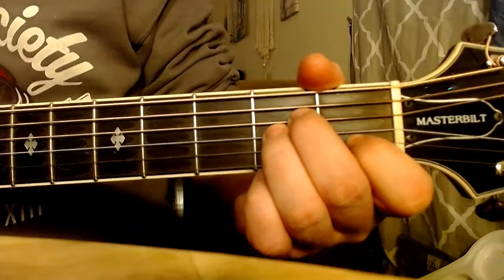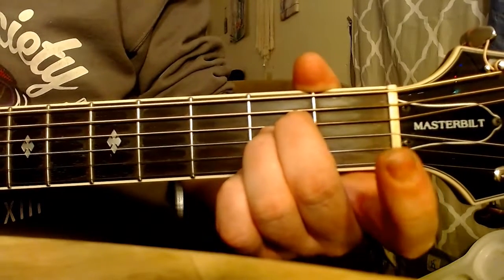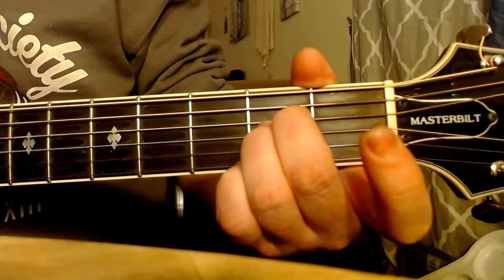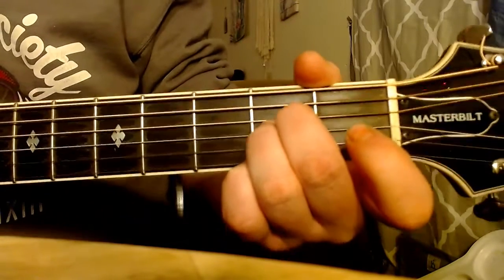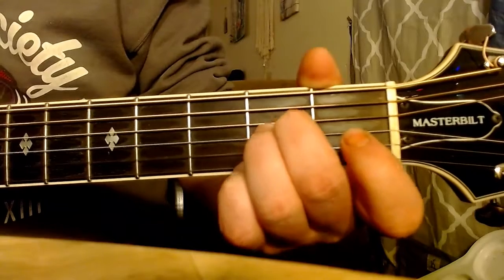And so with the sus2, that second string open is a B, which is our second degree of A. So that's the sus2.